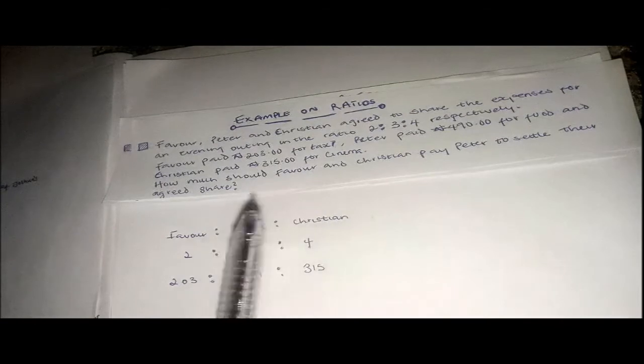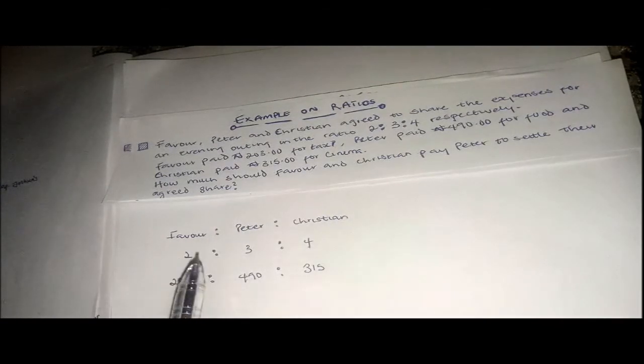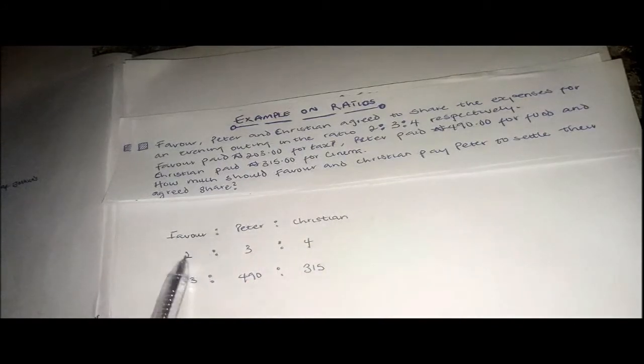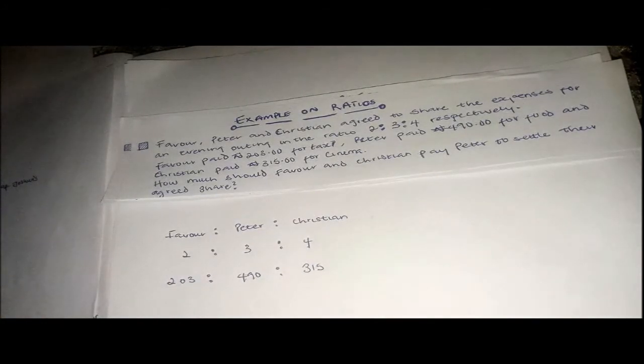So from the question, it's very obvious that Peter actually spent greater than what he was supposed to spend, since they say how much should Favor and Christian pay Peter to settle the agreed share. Because if they share according to the ratio, then nobody will be owing anybody. So now let's look for that particular amount that Peter is being owed.